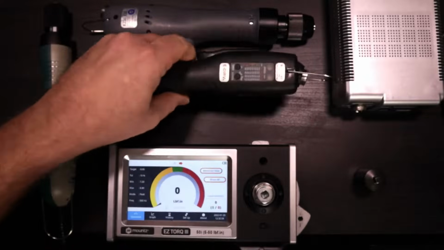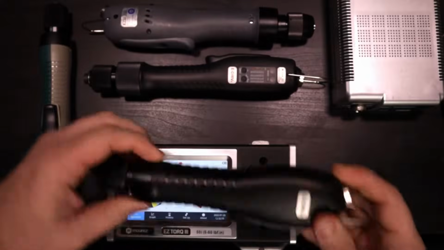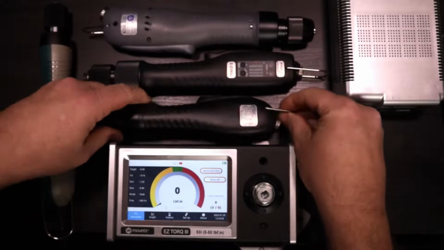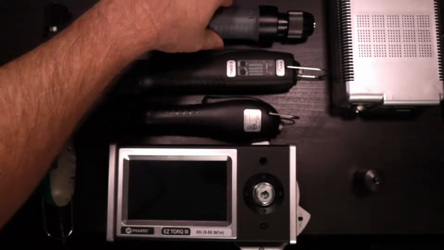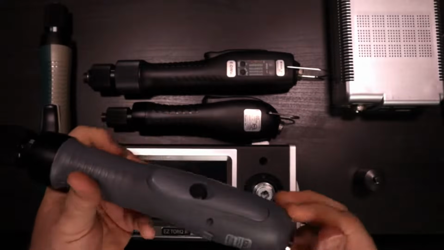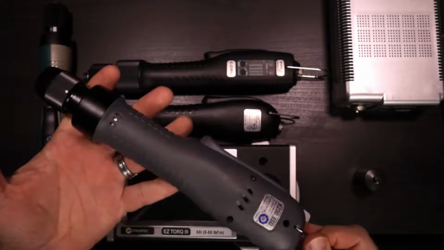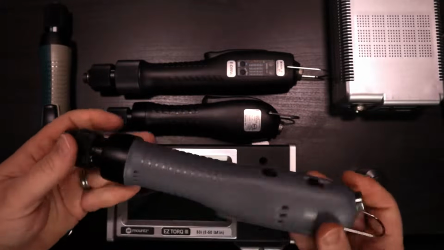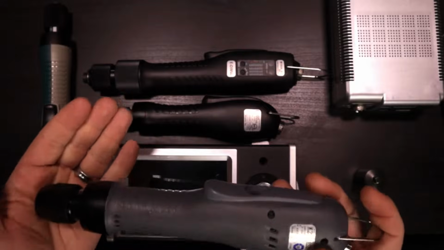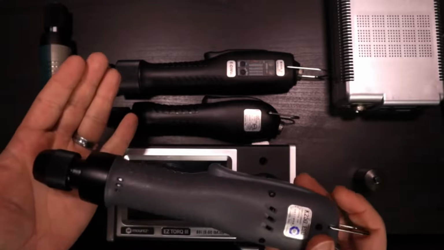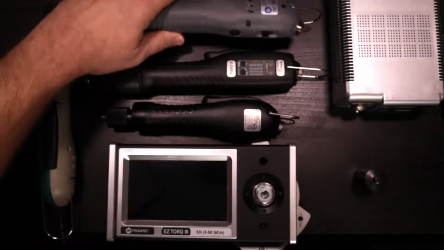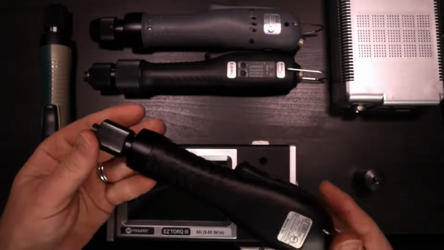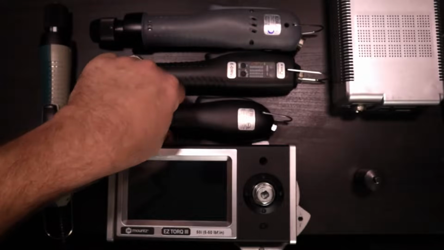So with that, depending on the size of the range of torque that we're dealing with, you may use a larger type of tool that can go up to a higher torque value, and that would be the case for this series of tool. This one can go up to close to 39 inch-pounds or so, as opposed to a smaller unit that may only go up to a couple of inch-pounds.